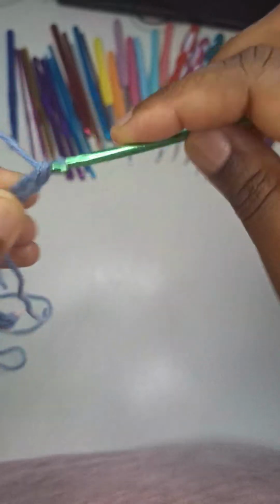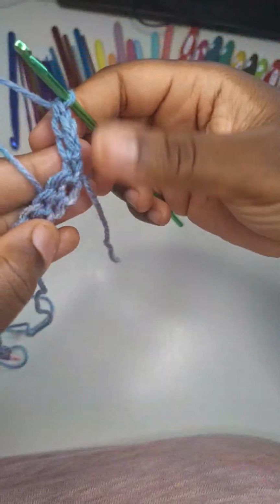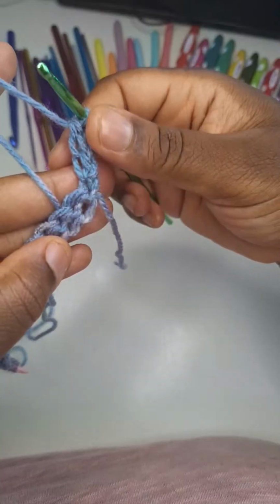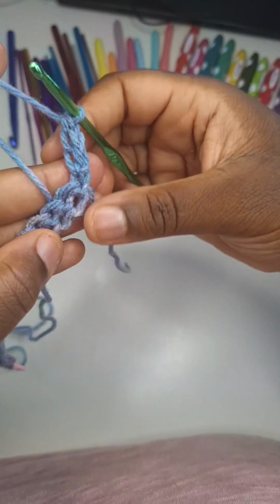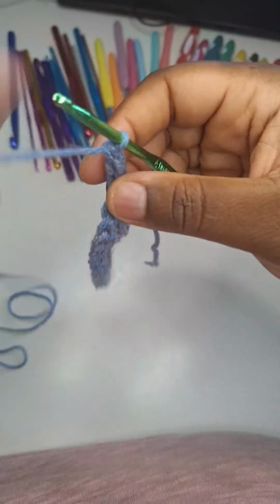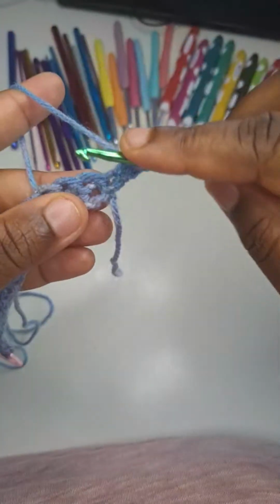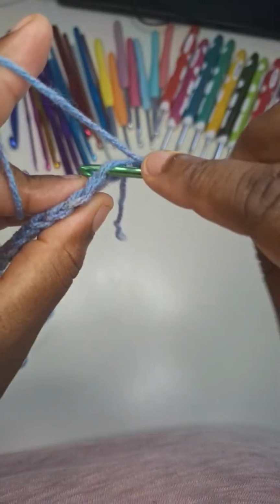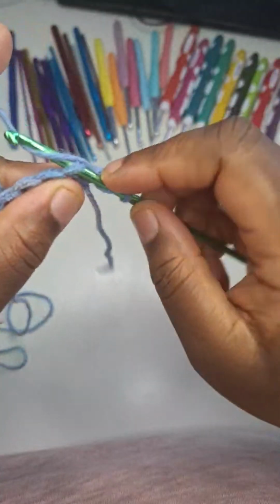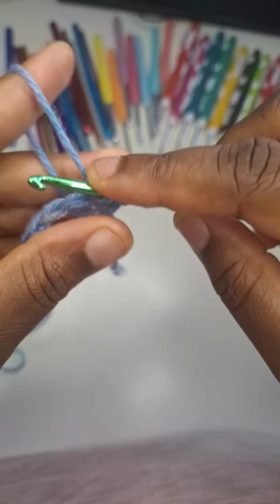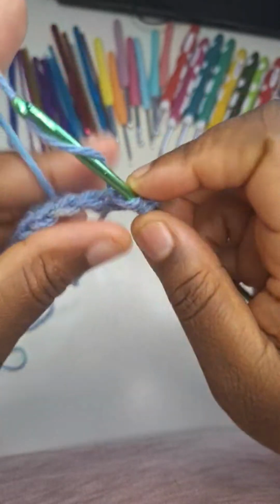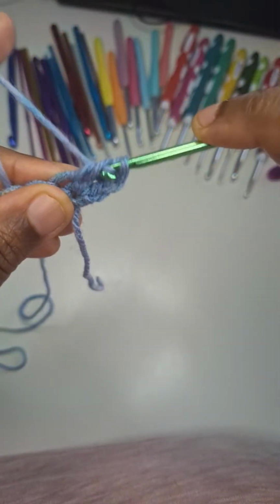Okay, look at how straight that is. There are no bumps or anything. Very nice. So we're going to carry on, yarn over, and then we insert, do a double crochet, yarn over, pull up a loop. Now we have 3 loops on our hook, yarn over, pull through 2, yarn over, and pull through 2.